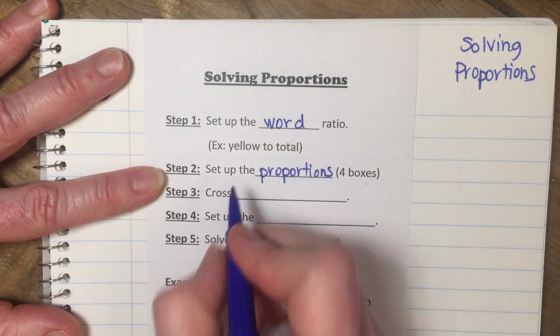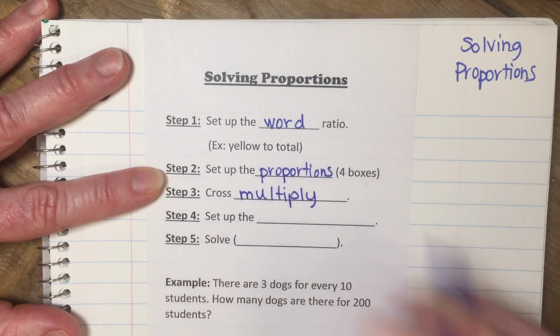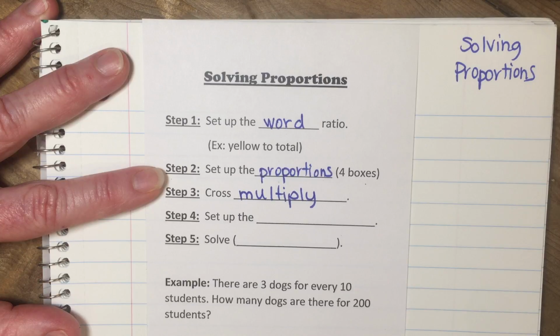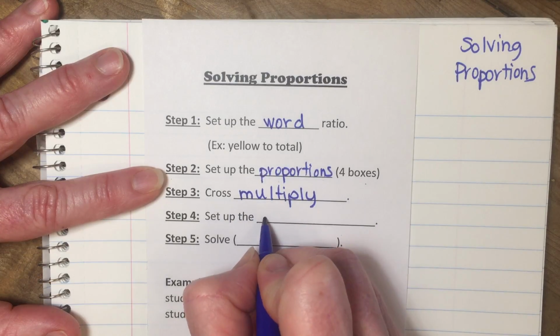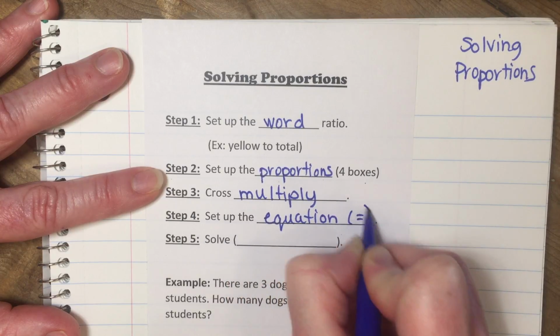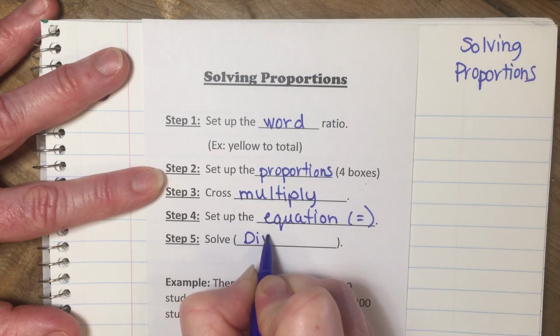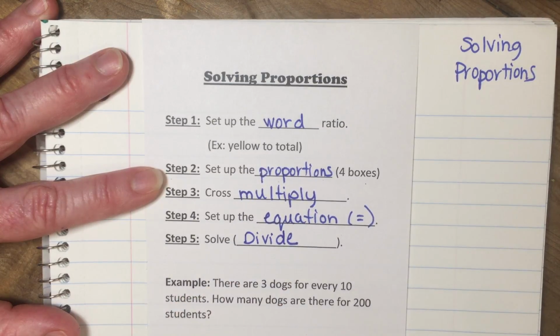And then to solve it, you're going to use cross product. So you want to cross multiply. After you cross multiply, you're going to set up an equation. Remember, an equation just has an equal sign. And then you're going to solve by dividing. All right, so those are the 5 steps you use to solve an equation.